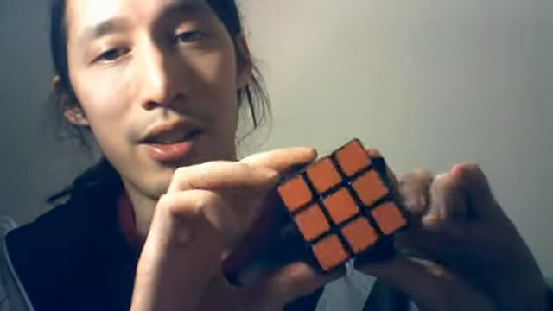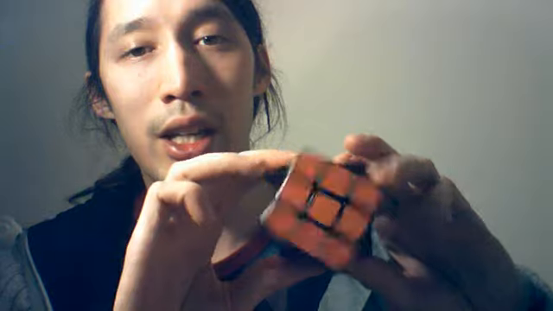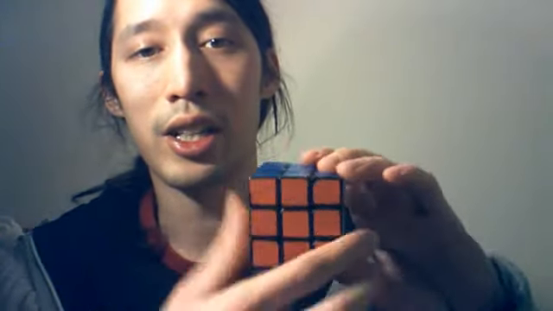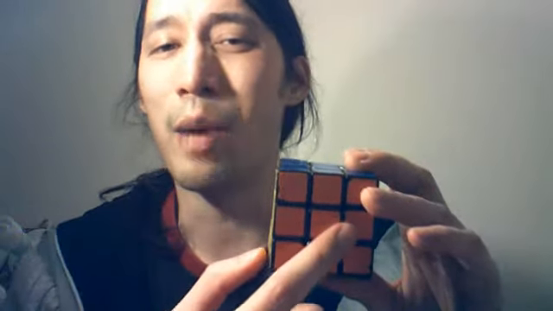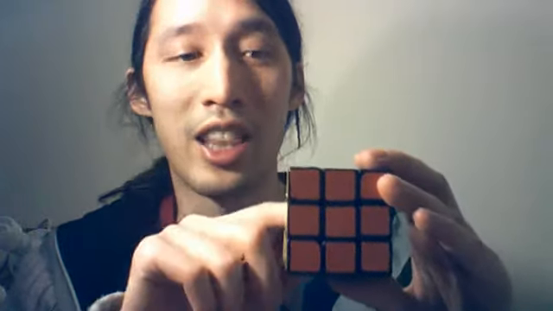All right, so you have your F. So that's F, F prime, and F2. Okay, and then B. Also, that'll be in the opposite direction of the front face, because if you were looking at the back here, this would be clockwise.